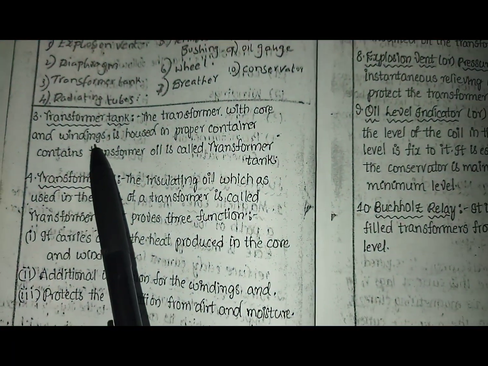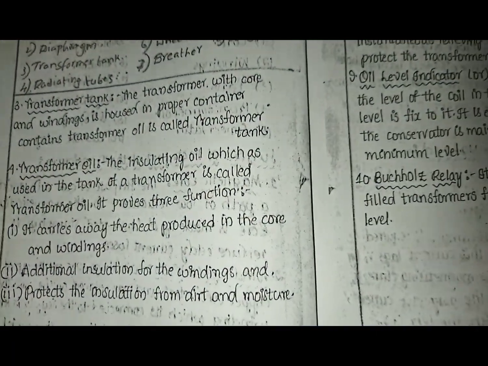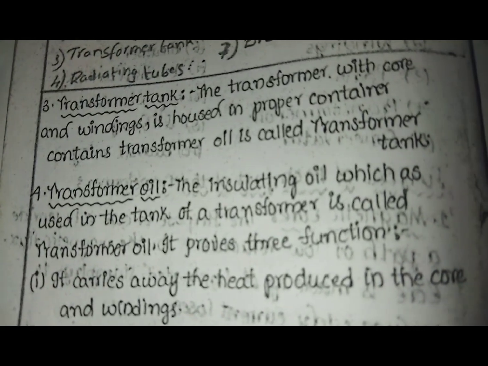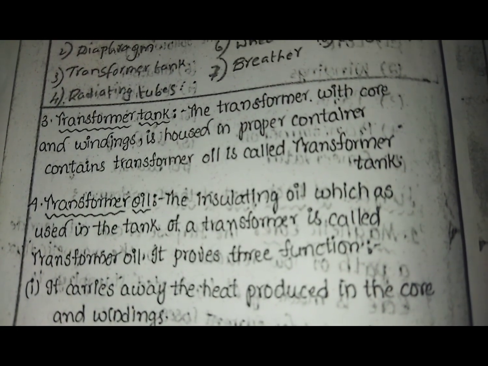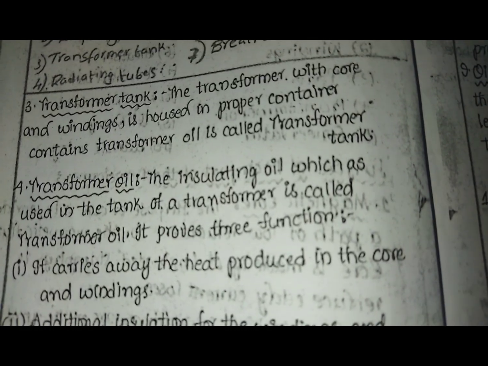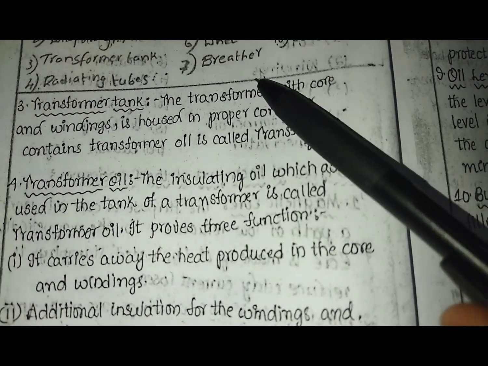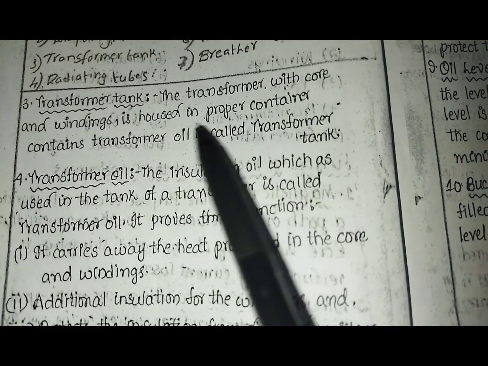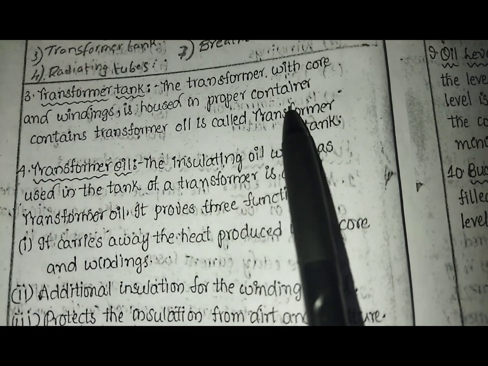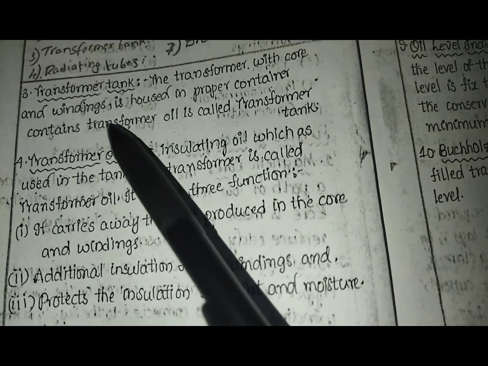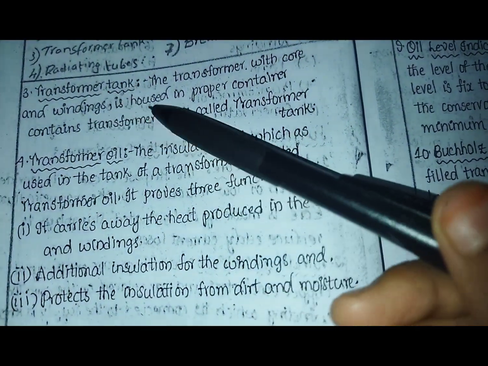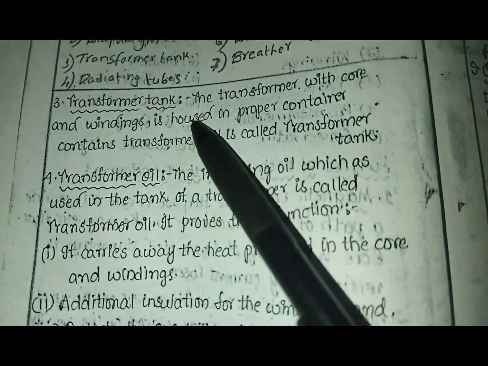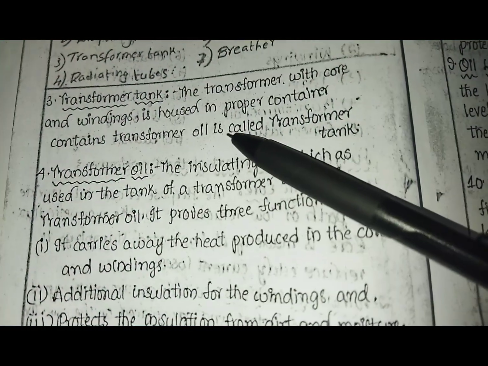Now transformer tank, it is the part for properly containing and storing. The transformer with core and winding is housed in a proper container which contains transformer oil, called the transformer tank. Similarly, we use tanks for storing water in our day-to-day life, like house tanks. Here we use transformer tanks for storing oil.